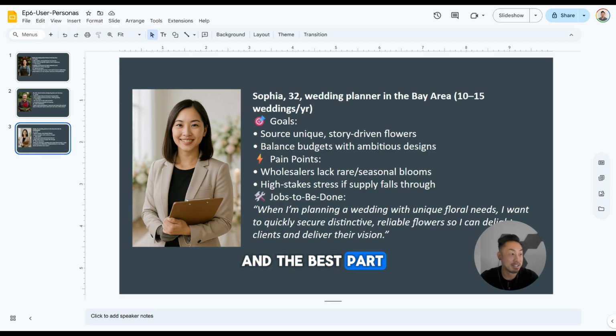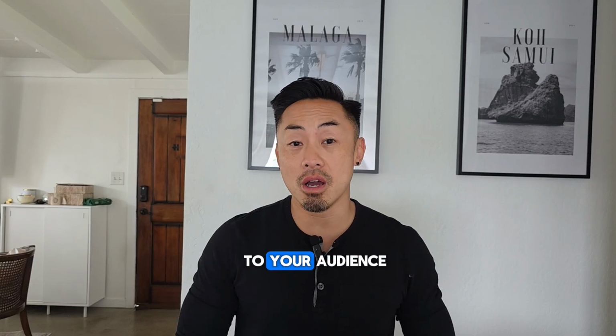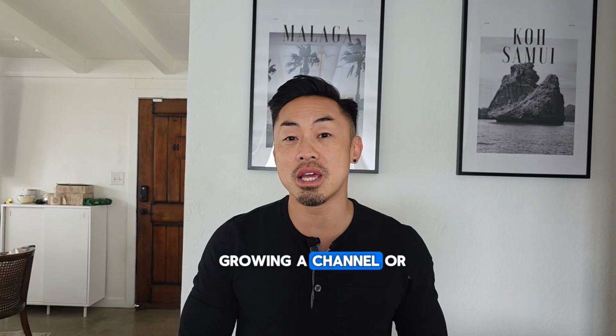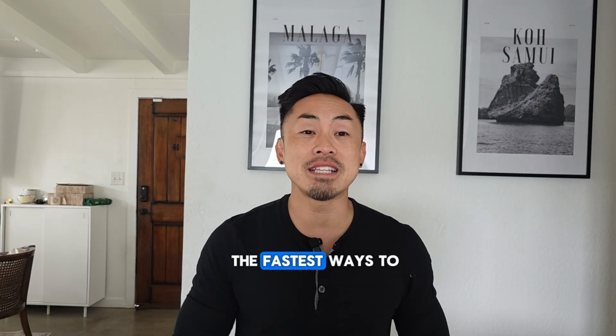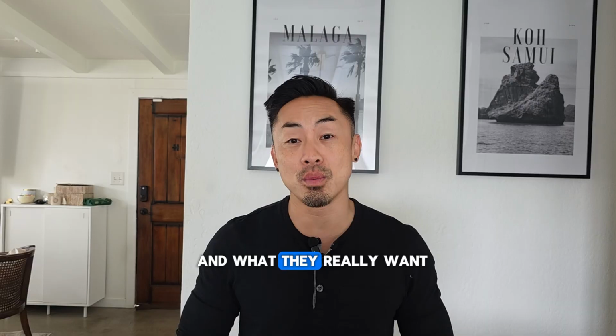And the best part, because it's so quick, you can keep personas fresh. Not once every 2 years, but quarterly or whenever you get new feedback. AI doesn't replace talking to your audience, but it finally makes personas practical. Whether you're building a product, growing a channel, or running a business, this is one of the fastest ways to get clear on who you're serving and what they really want.